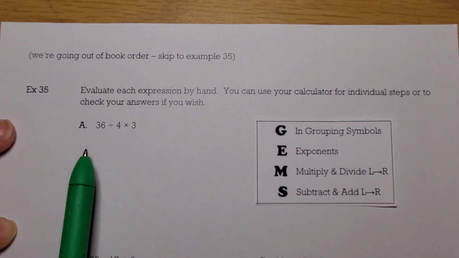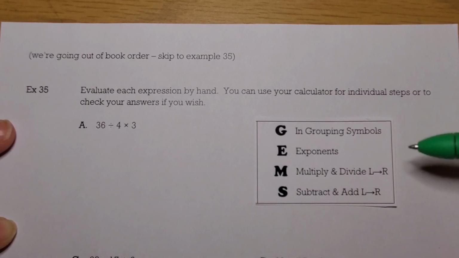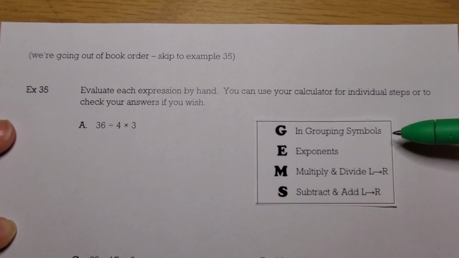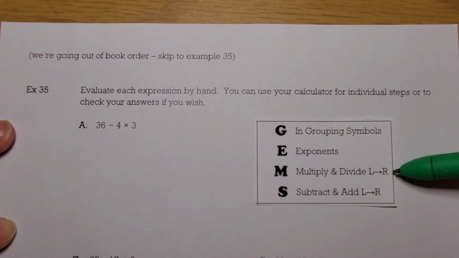So the first one I've got is 36 divided by 4 times 3. So what I usually do is I look to see, do I have anything that's grouped together? In this case, I don't. So I'm just going to move down to the next level, which are exponents. I again don't have any exponents happening, so I'm going to move down to the next level. And the next level is for multiplication and division. And that's all that I have here.